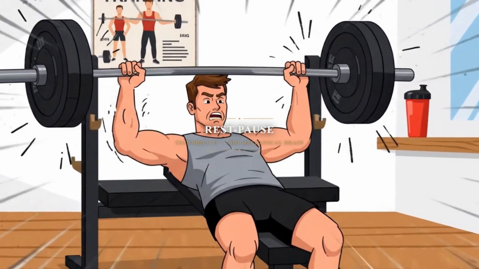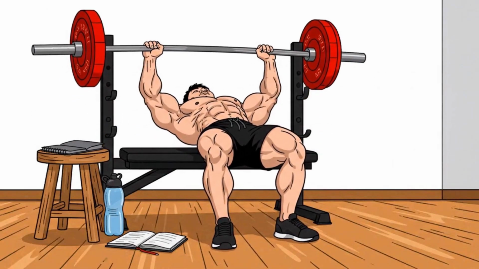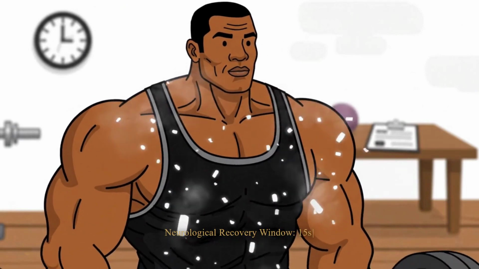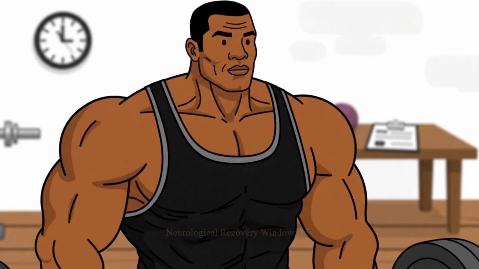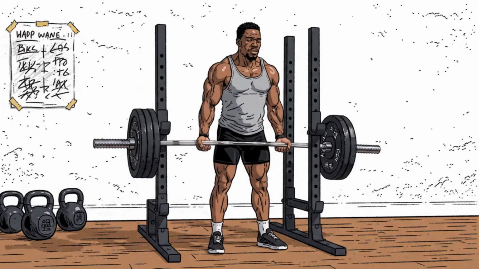Rest pause. The lifter presses a load to muscular failure. He rests for 15 seconds. Then he forces out 3 more repetitions. This is a common intensity technique. Gym folklore claims this brief pause recruits dormant fibers.